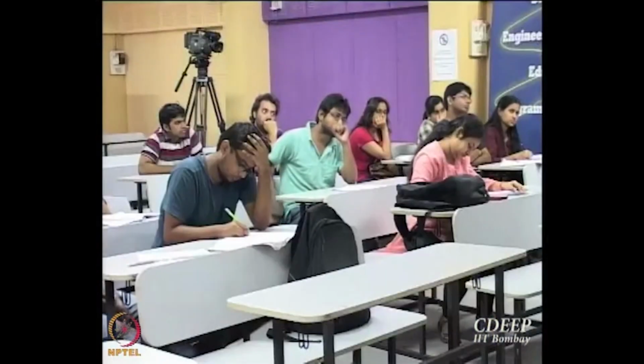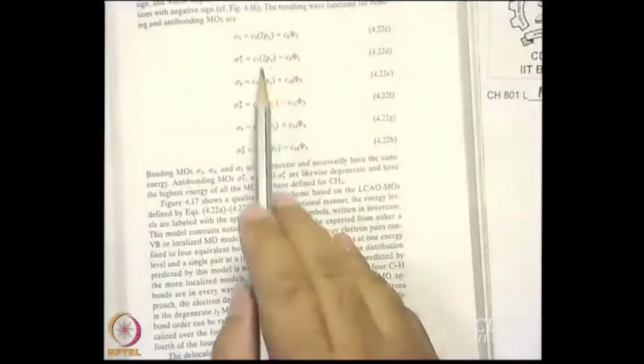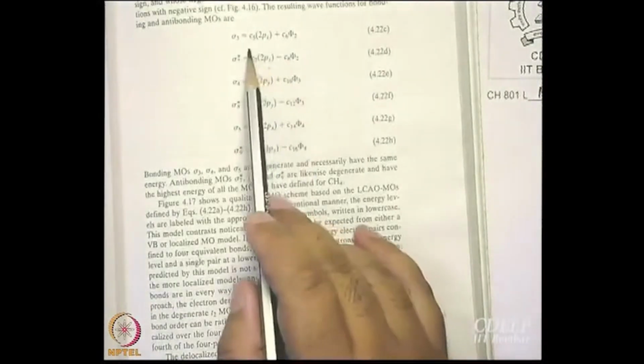So see, what symmetry is helping us do is decrease the number of terms in every linear combination. If you try to perform a linear combination of atomic orbitals without any symmetry consideration, then you have to combine everything with everything, right? You get a huge number of terms. So essentially symmetry helps us simplify the problem by restricting the number of terms in every linear combination. Understood? So this then are the other molecular orbitals. They are all sigma orbitals, right? C5 2pz plus C6 phi 2 and so on and so forth.